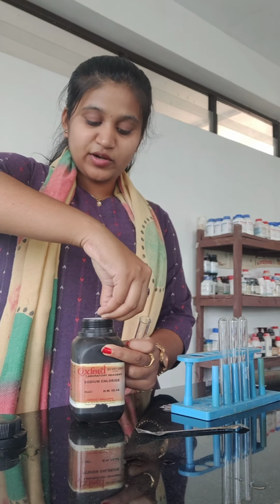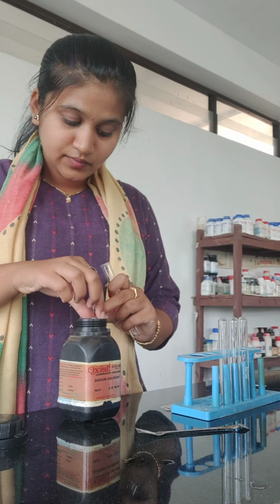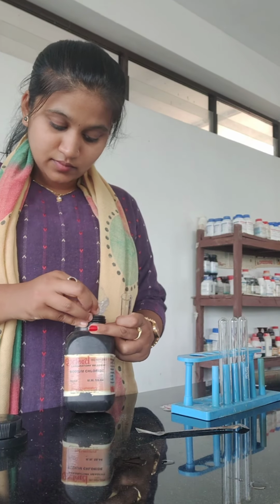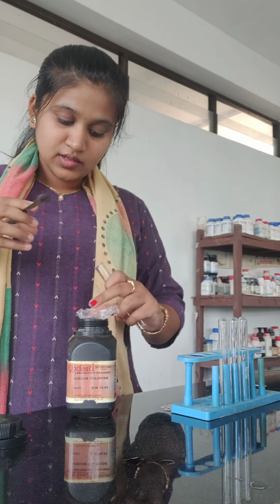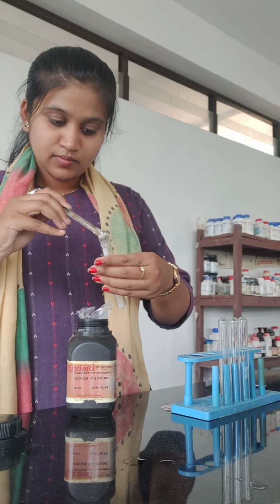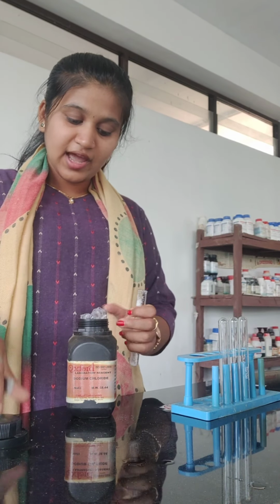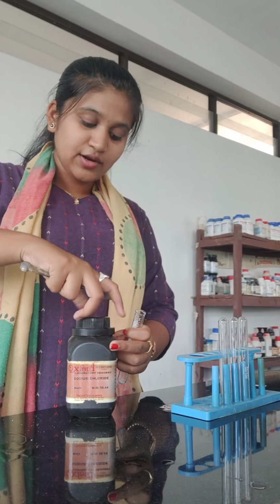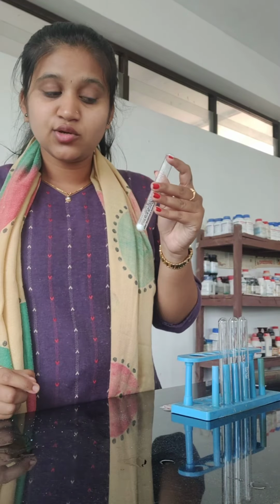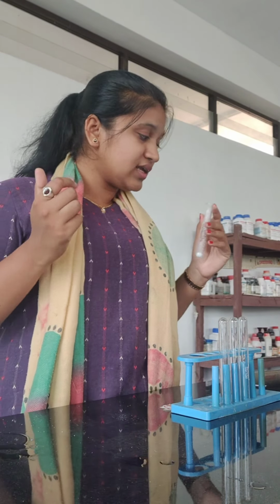NaCl in the solid form, it will be in the solid form. Let us take NaCl. Taking the spatula, take a small quantity of NaCl. To this, add sulfuric acid, that is concentrated sulfuric acid. To this test tube, we will add concentrated sulfuric acid and see what happens to the reaction.